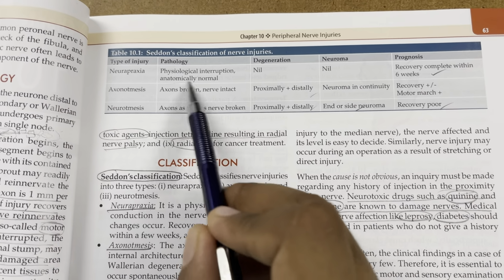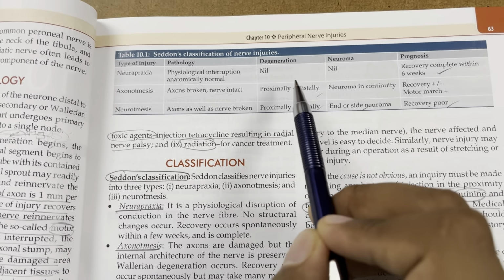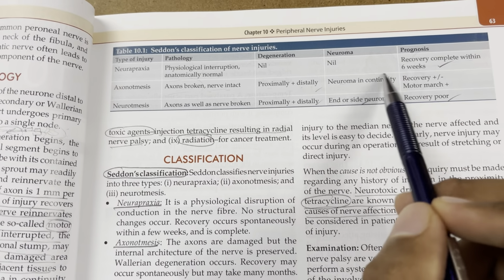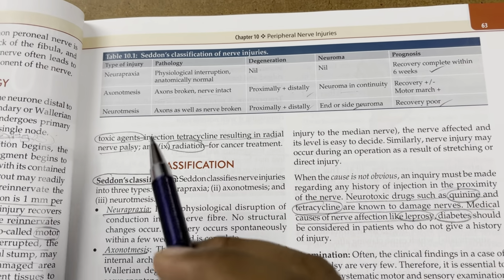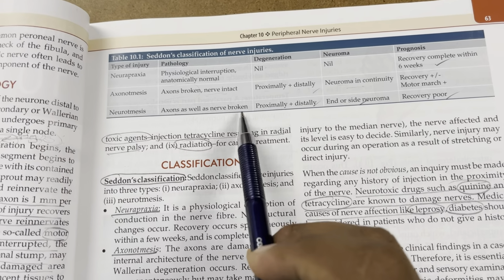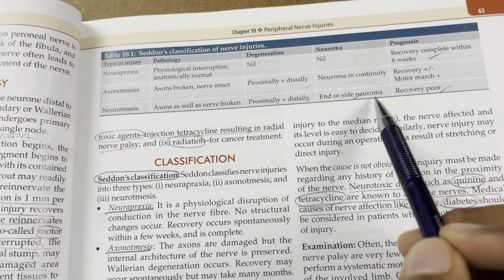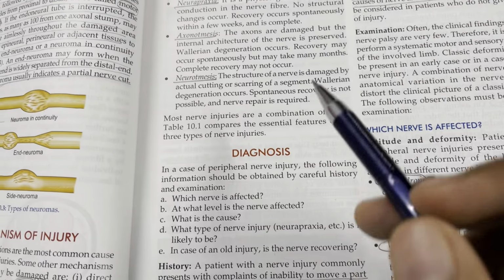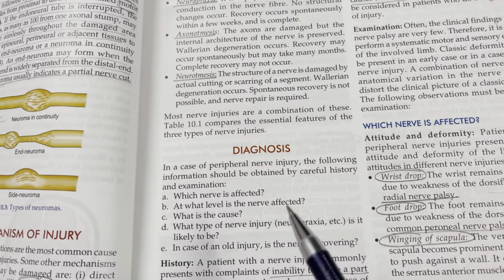In axonotmesis, the axons are broken but the nerve is still intact. Because the axon is broken, the anatomy is disturbed, so proximal and distal degeneration will be there. There is formation of neuroma in continuity, and it recovers, and there is a motor march as well. Neurotmesis is very severe. The axons as well as the nerve are broken, so again there is proximal and distal degeneration. An end or side neuroma can form and the recovery is poor. Nerve repair is required in neurotmesis because spontaneous recovery is not possible.